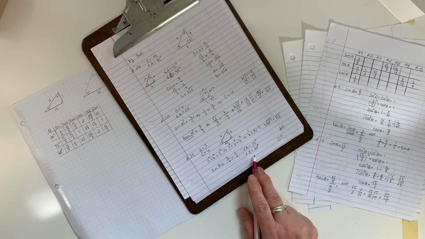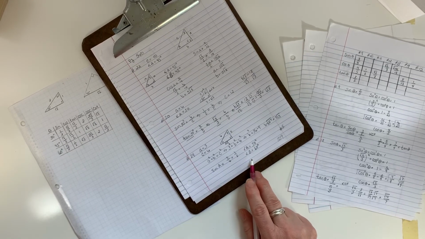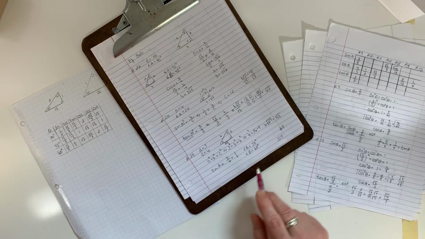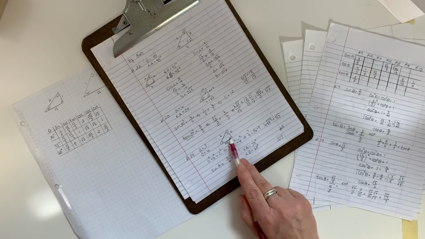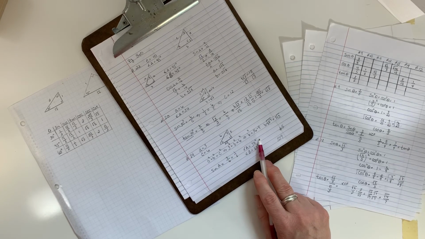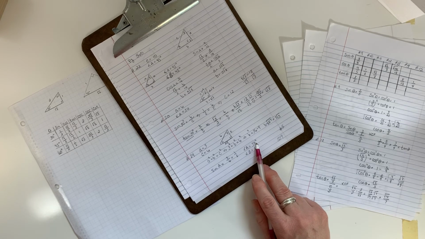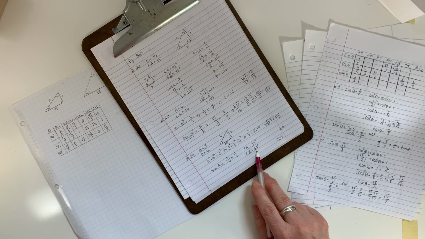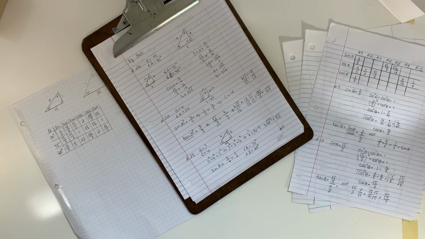You could do the same thing with B if you want to for practice, and you can figure out what it is. But the fact of the matter is we already know that it's a 90-degree triangle, and we just found out that A was equal to 30. So if A is equal to 30 in a 90-degree triangle, B is going to have to be equal to 60. Okay? All right.